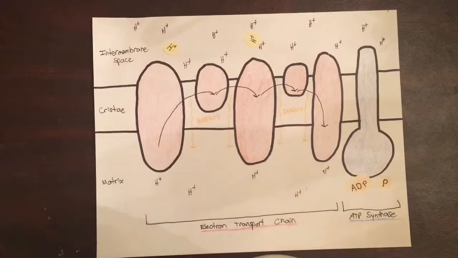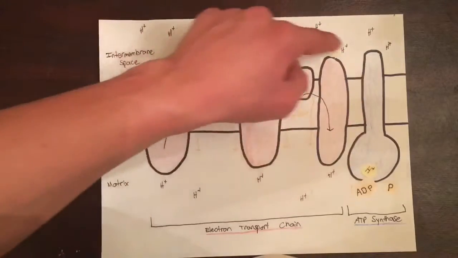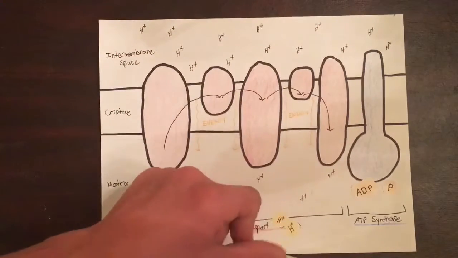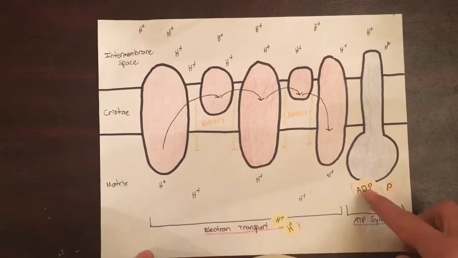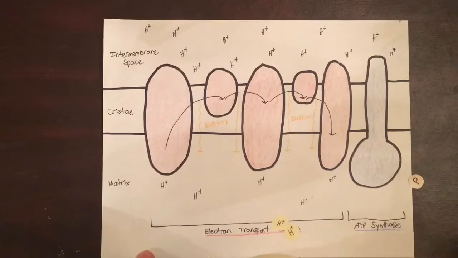The hydrogen atoms want to reach equilibrium, so they travel down the ATP synthase. The ATP synthase turns, combining ADP and a phosphate to create 32 to 34 ATP molecules, concluding the last step of cellular respiration, oxidative phosphorylation.